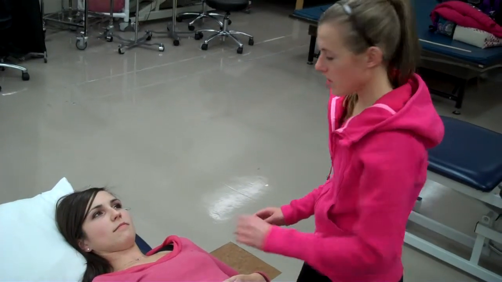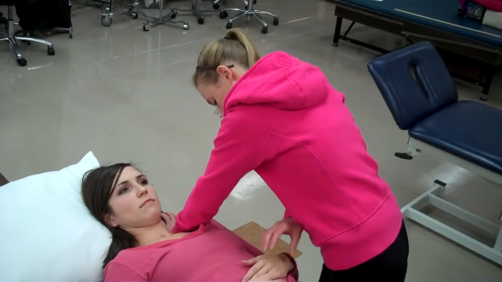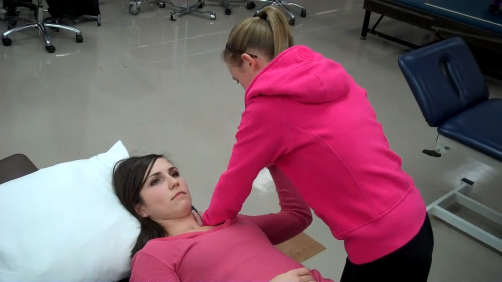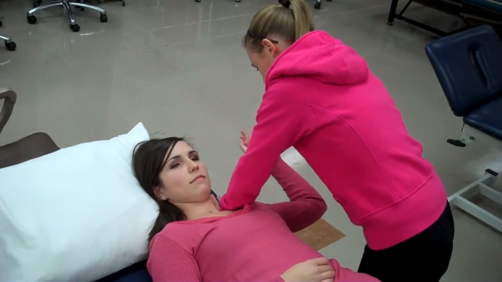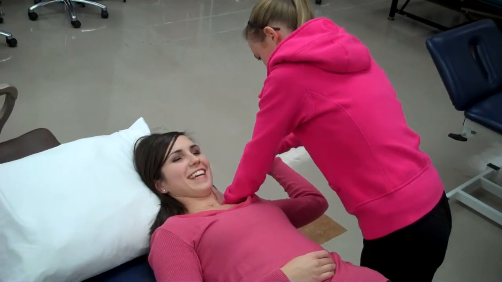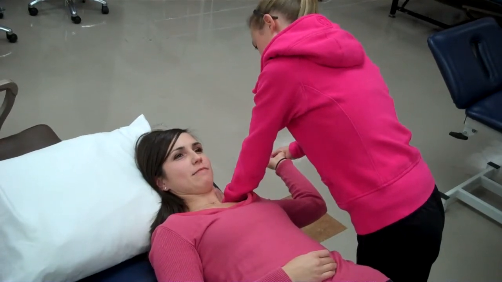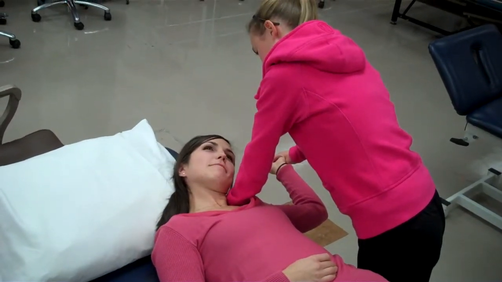This is the upper limb tension test for the median nerve. Okay. We go ahead and bend your head. Goes away. Yeah.